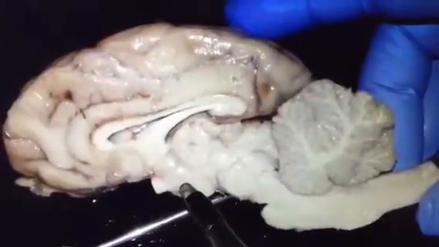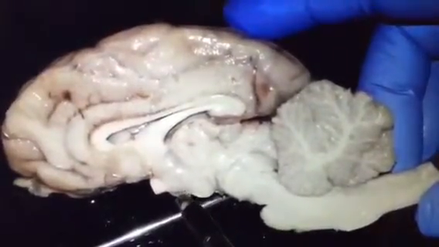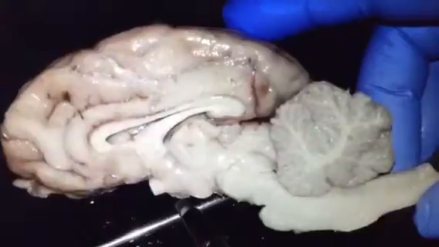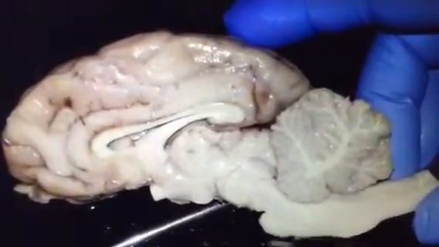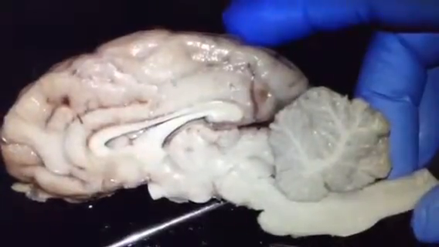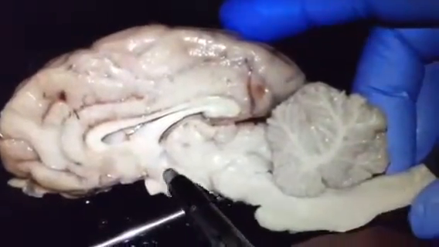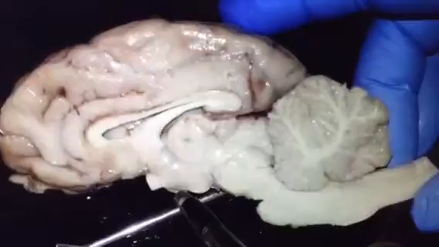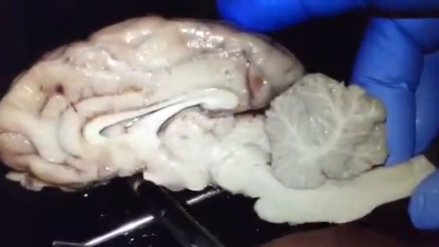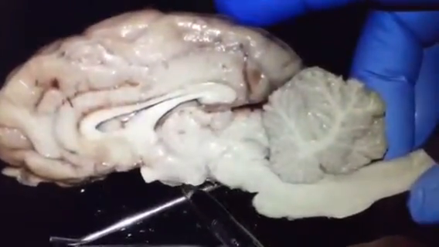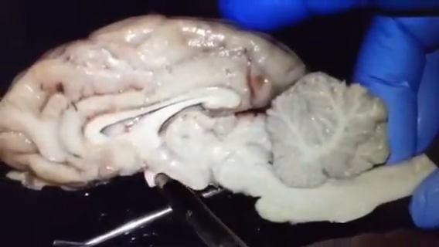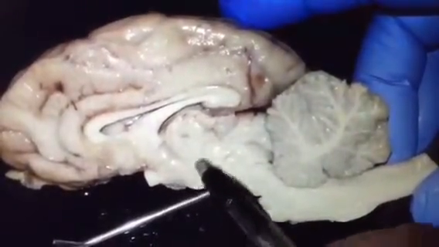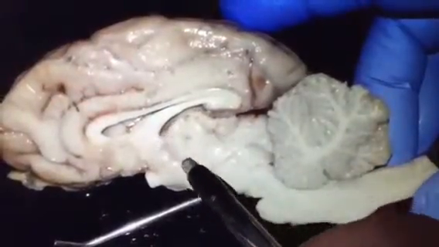The function of hypothalamus is that it helps to regulate the endocrine system, monitoring the sleep-wake cycle, controlling thirst, hunger, and body temperature. And over here, hypothalamus is in between optic chiasm and mammillary body. So optic chiasm, hypothalamus, mammillary body, and this one is thalamus.